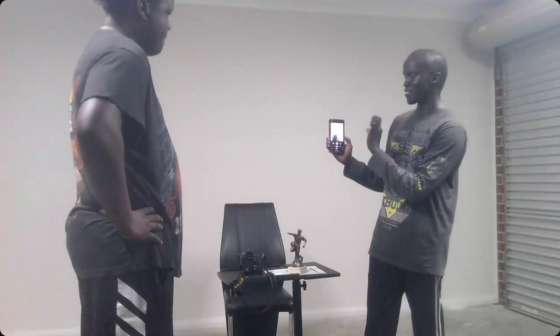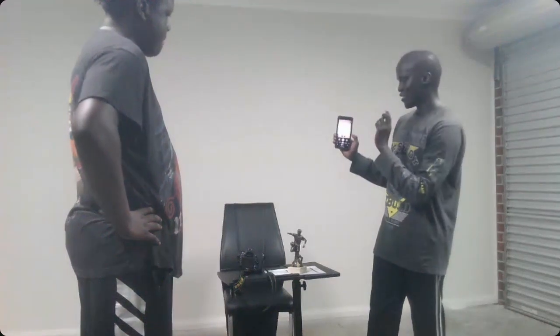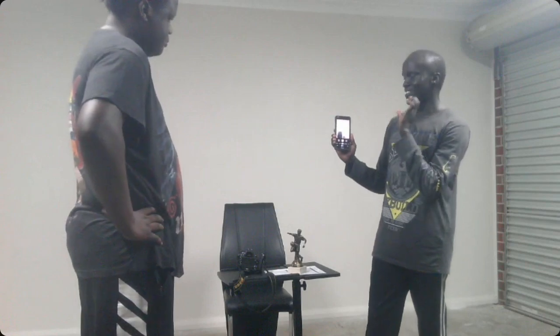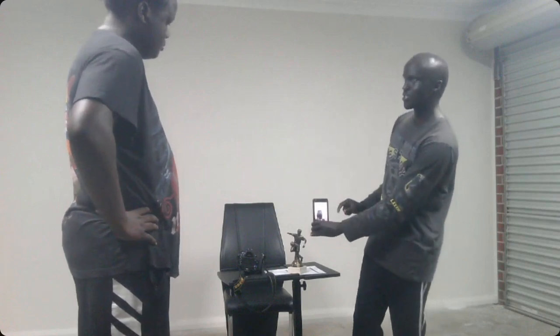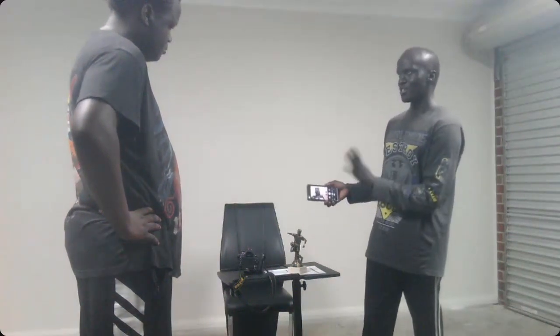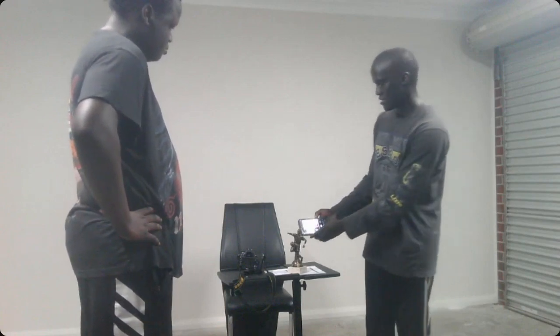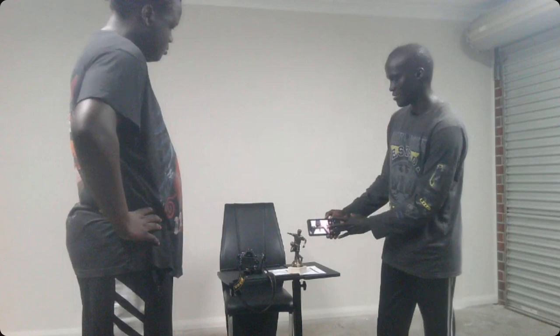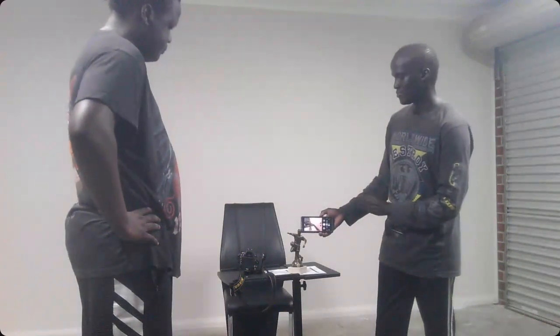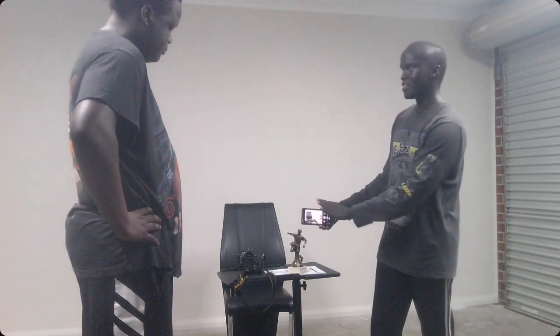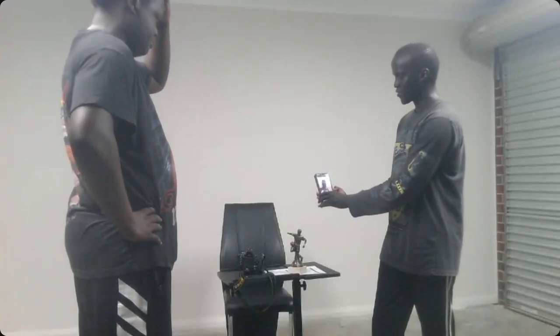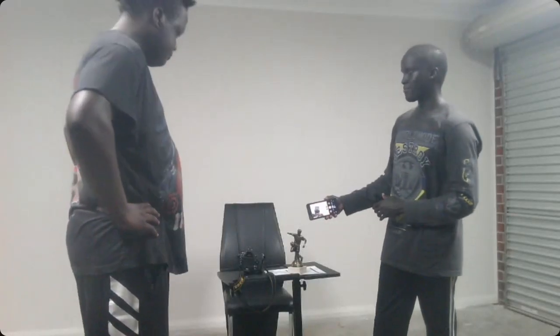We learned how to use the mobile phone to take pictures of the model in landscape by keeping the camera straight. We also learned how to take pictures of this model using the mobile phone by tilting the phone. That's portrait, that's landscape.